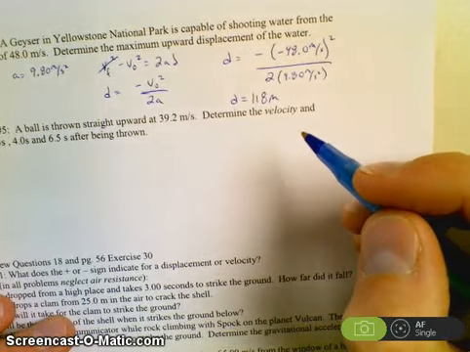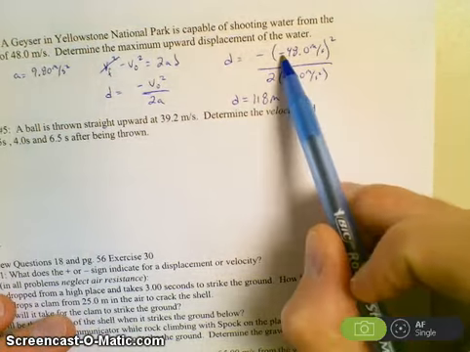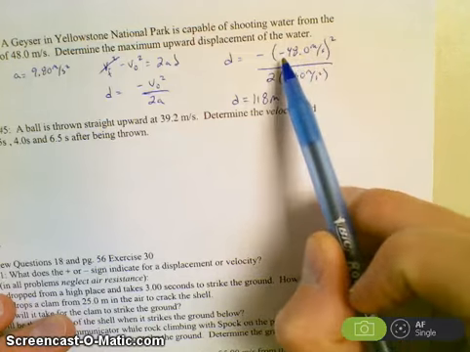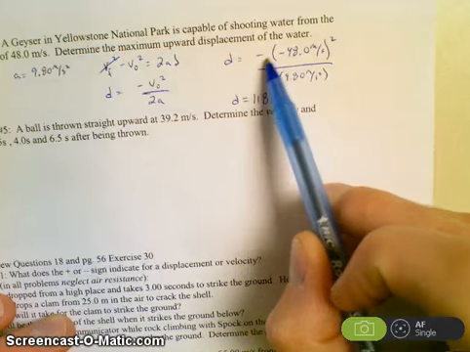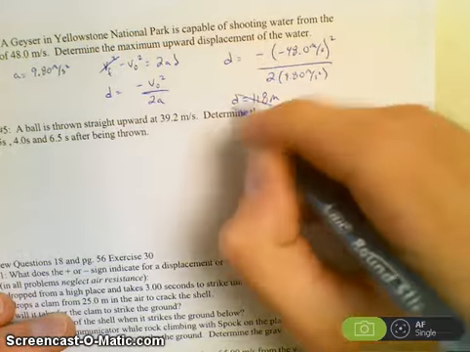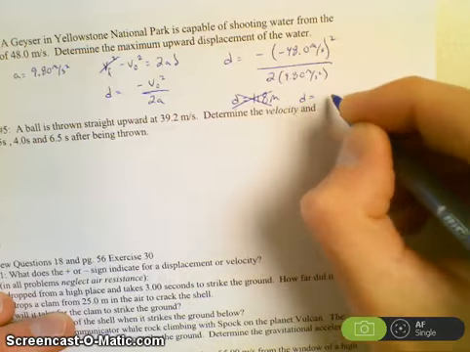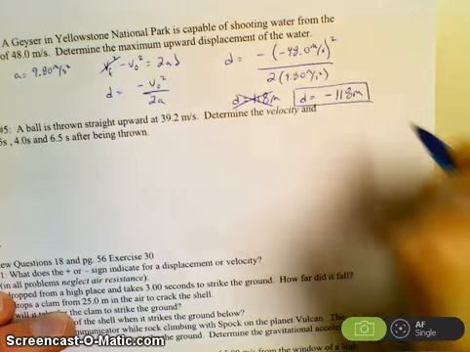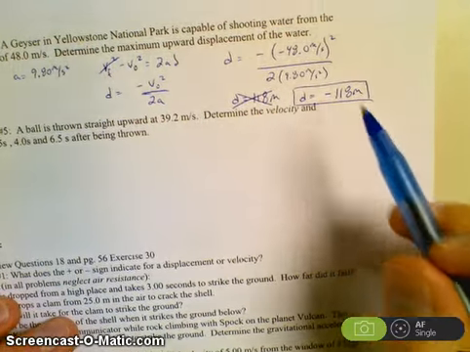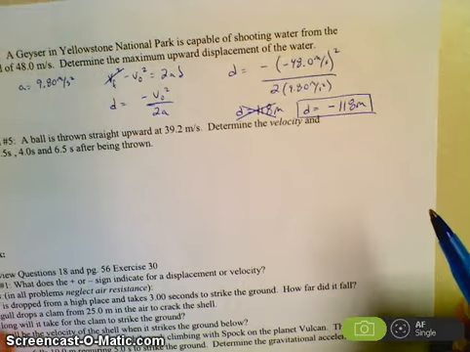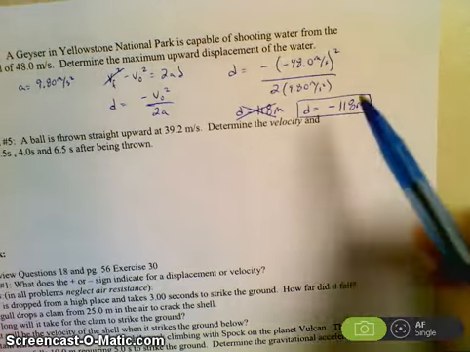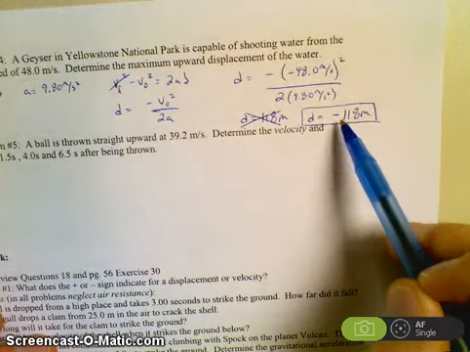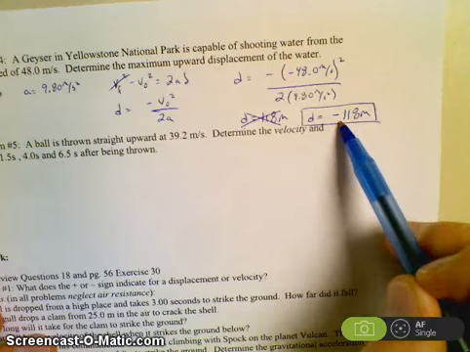Can you see it? What is a negative squared? That is a positive. And you have a negative out front. So what should the displacement be? The displacement is actually negative 118 meters. Why is that? What does the negative sign tell us? It shows direction. In what direction is that water moving? It is up. It is higher than where it started, so it is a negative displacement. That is critical to get that negative sign right there.